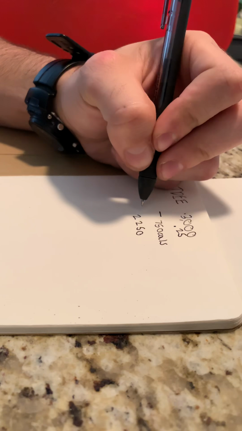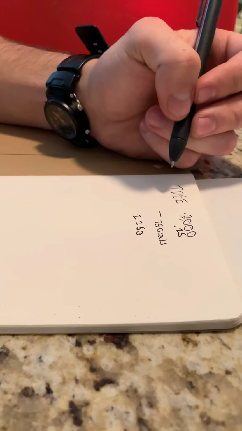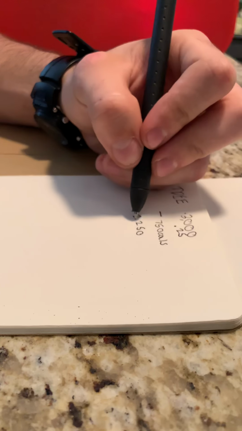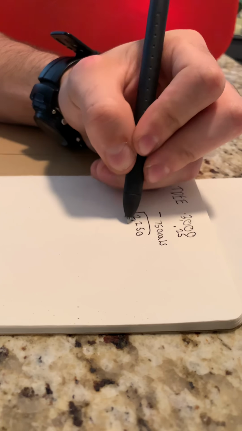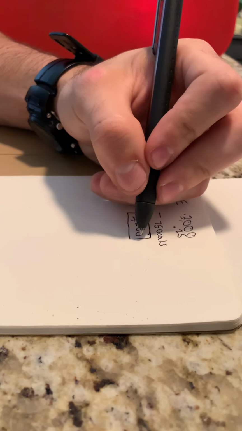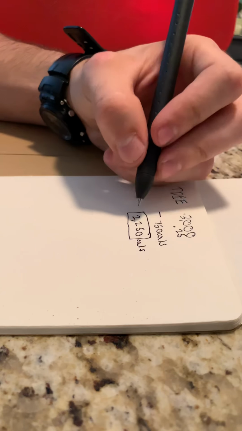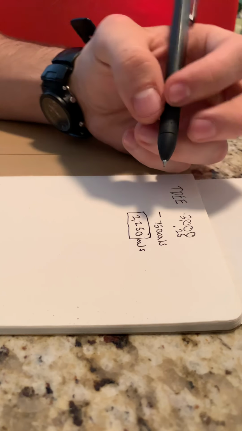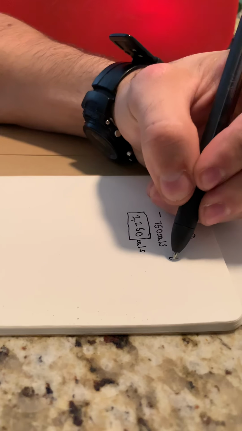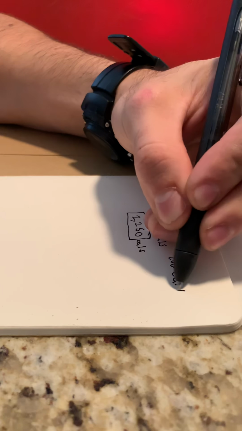So for the day, on a low carb day, in a 25% deficit, you are going to be consuming 2,250 calories.